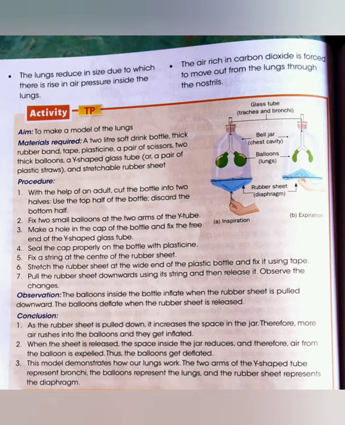That's it for today. In the next video, we will start from exchange of respiratory gases. We will see the differences between breathing and respiration, and we will learn about different respiratory diseases and also the effect of air pollution on the respiratory system.